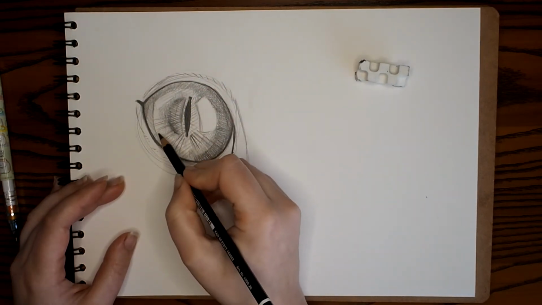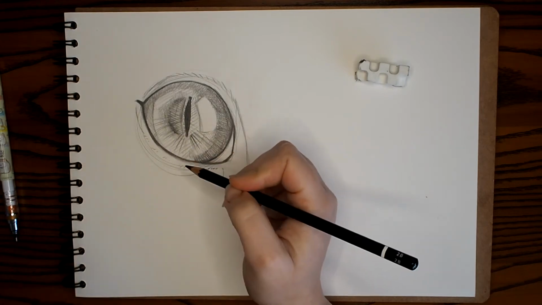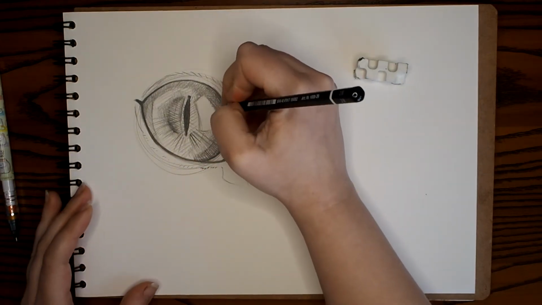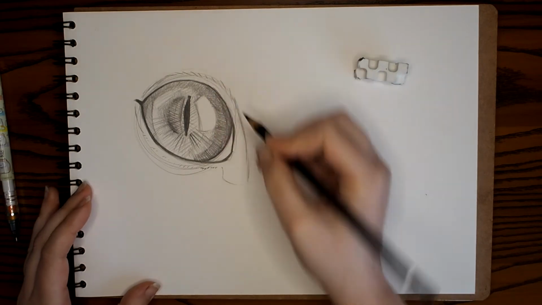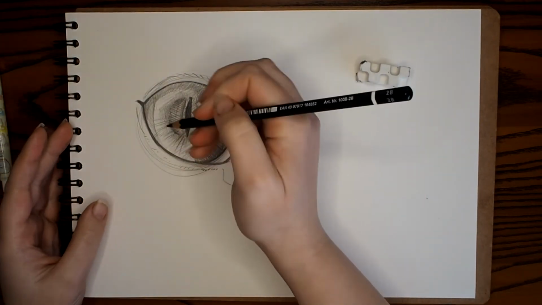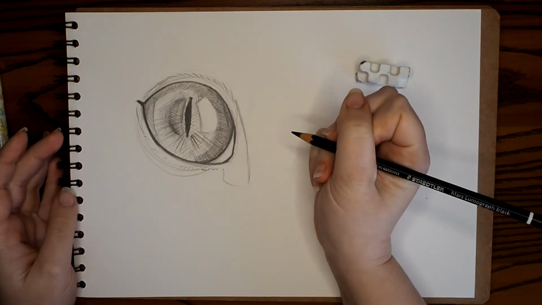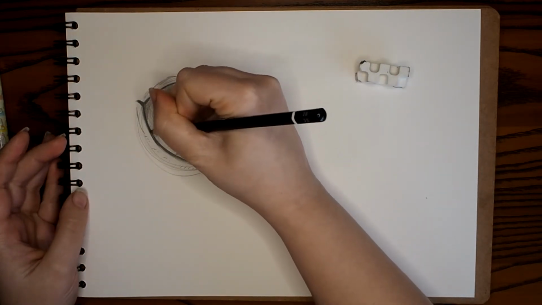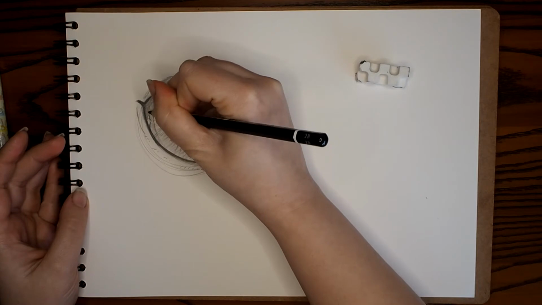And a bit more depth here. Eyes are beautiful. They do have a lot of delicacies to them. So once I've got the shadow down, what I'm going to do is just kind of go over the top with a bit of extra detail. So there's a lot of muscle lines here.